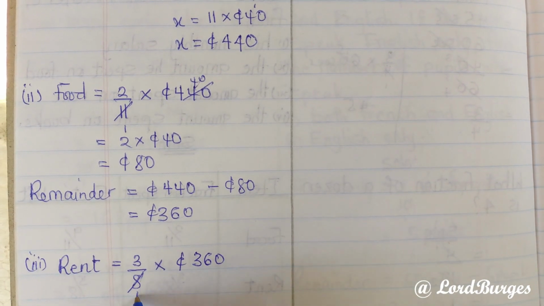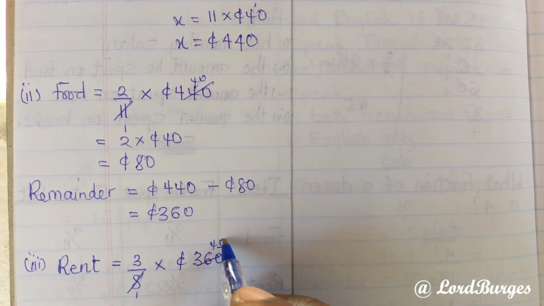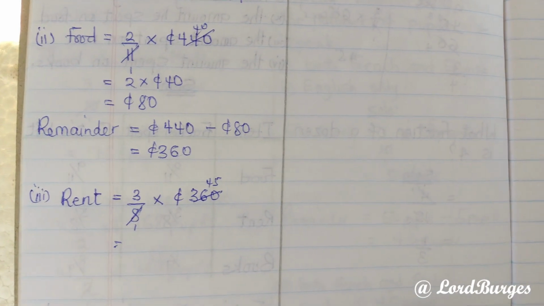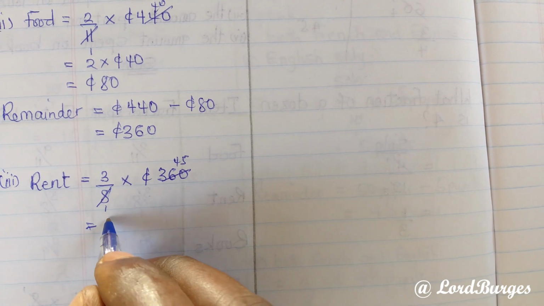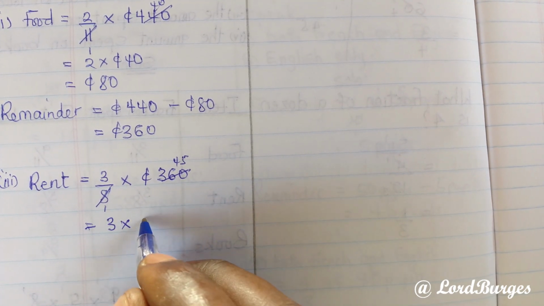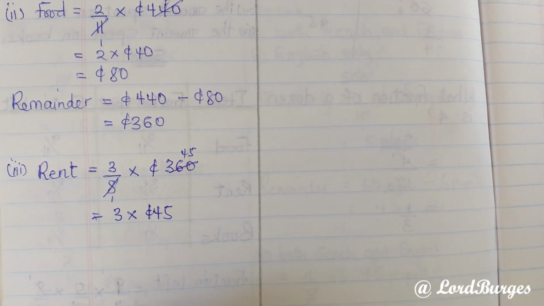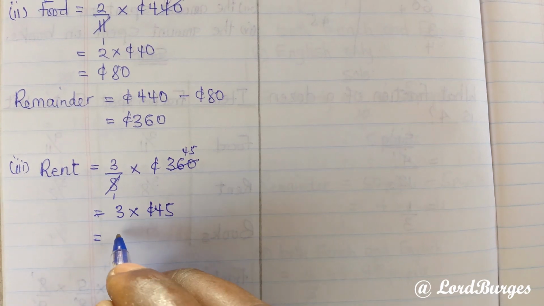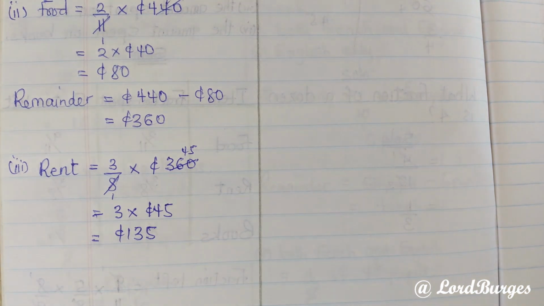Where 8 into 8 1, 8 into 360, 45. So rent now becomes 3 by 45, which is giving us 135 cedis. So he spent 135 cedis on rent.